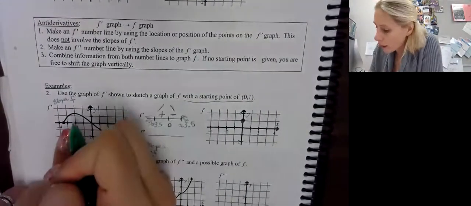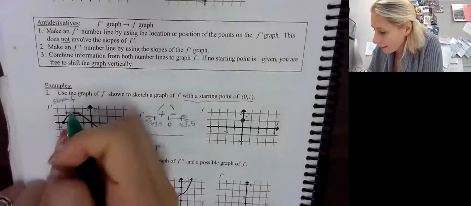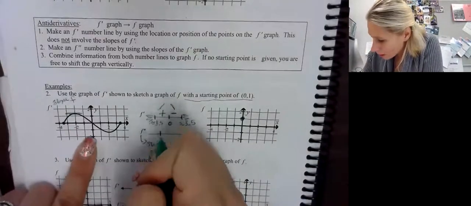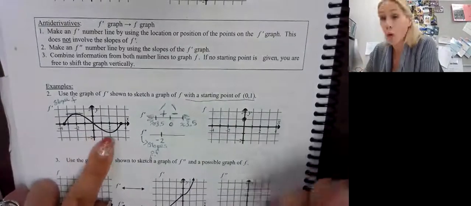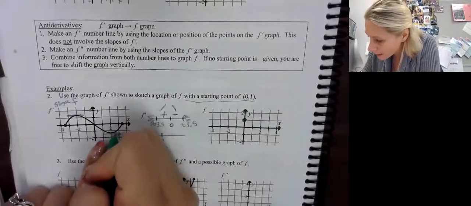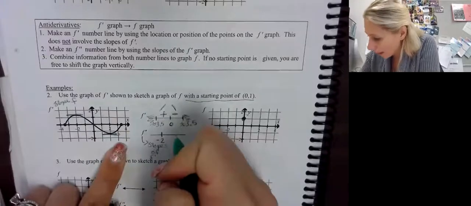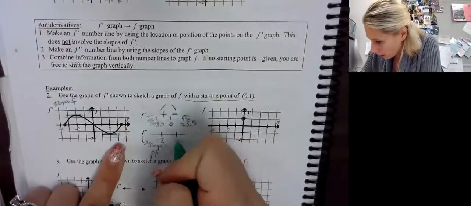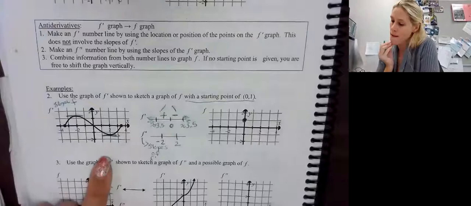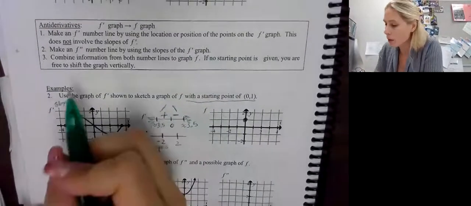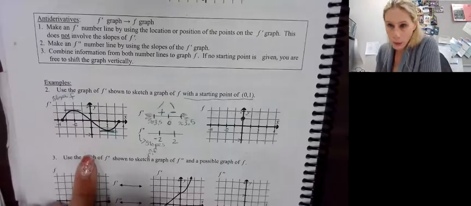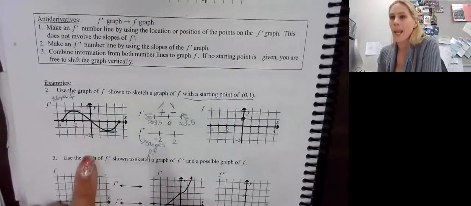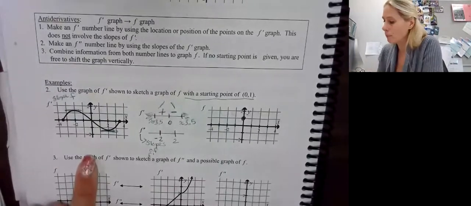So if we look at -2, we have 0, because remember we want the slope of 0 or undefined, and we have another 0 slope at 2. Okay, that's all we care about. We don't care about the other slopes. We only care about where f double prime equals 0 or undefined, and that's when the slope is 0.